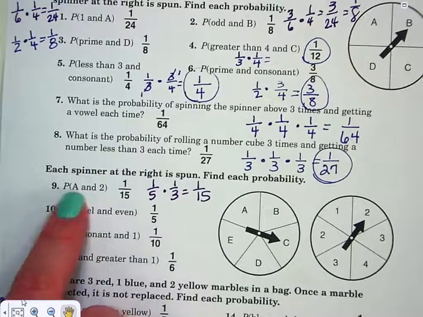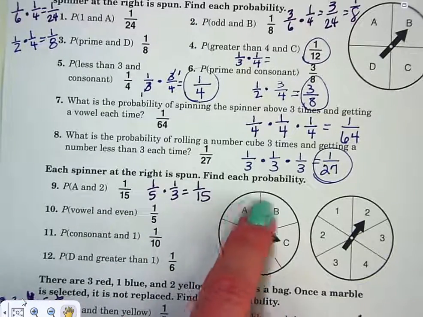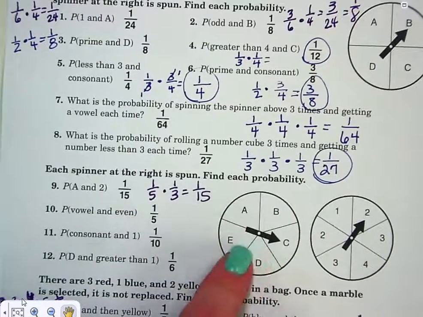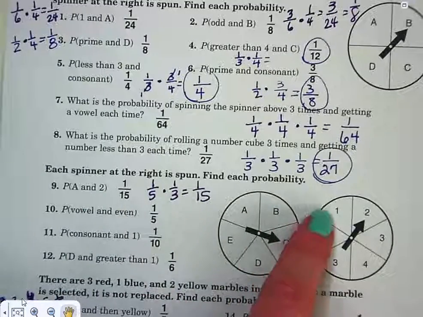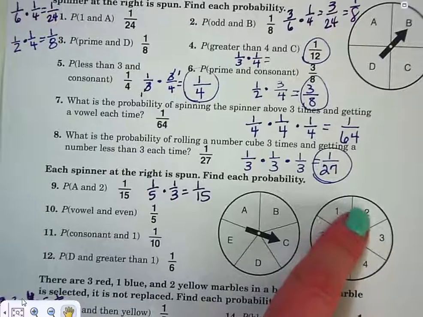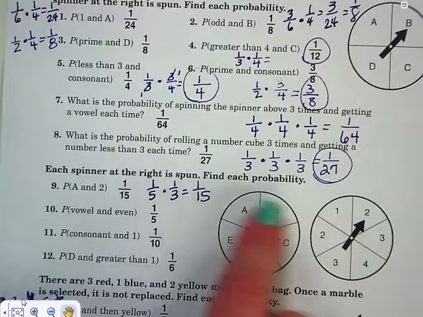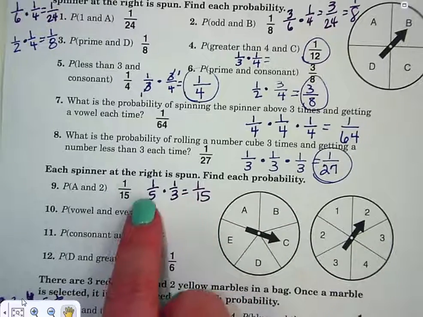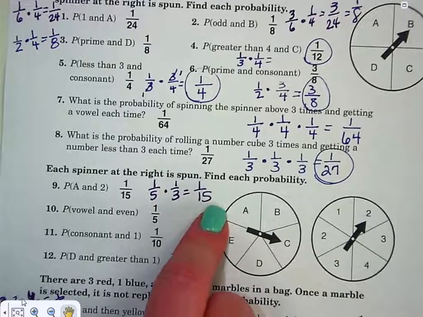So, what is the probability first of spinning an A? There's 1 A out of how many total outcomes? 5, 1/5. And then what's the probability of spinning a 2? There's 1, 2 out of 6. 2/6, or 1/3. Multiply straight across and you get 1/15.